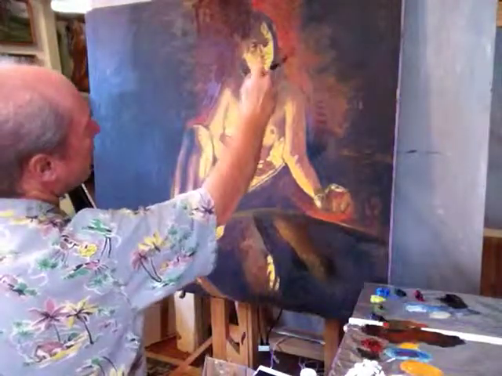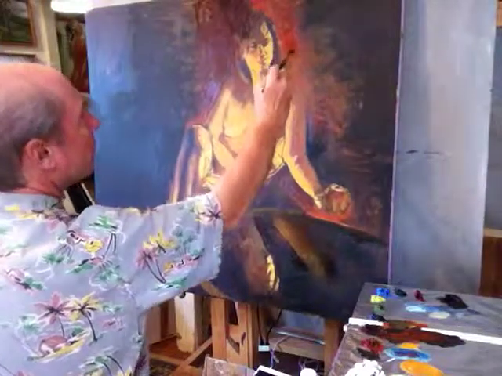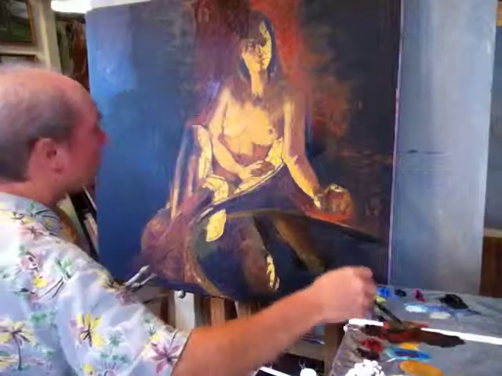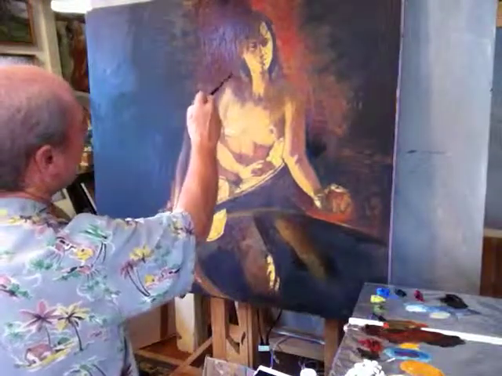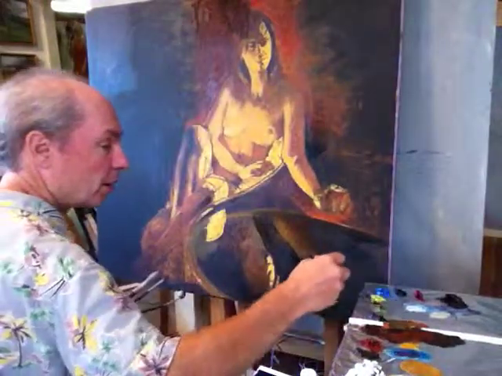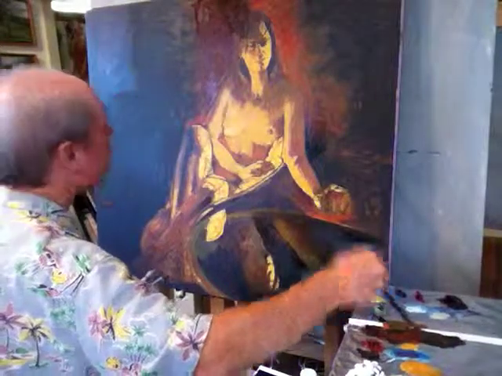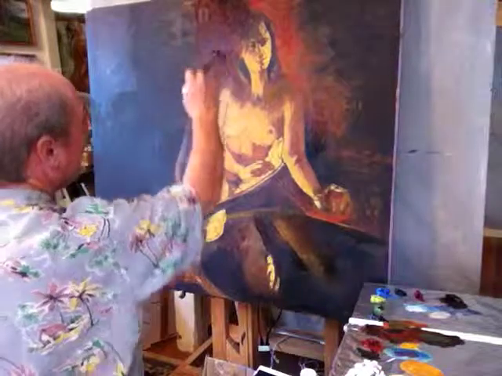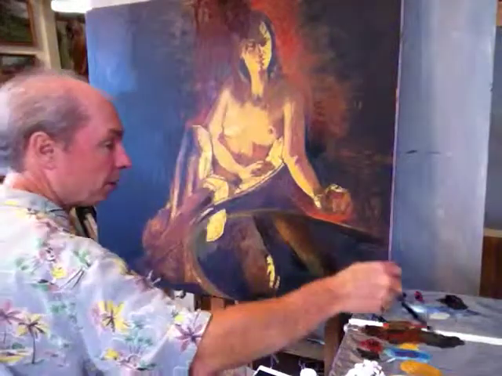Varnish will really bring out these, I know they're probably not registering, but there's a lot of variation in the background here of various colors between the warm and the cooler color.